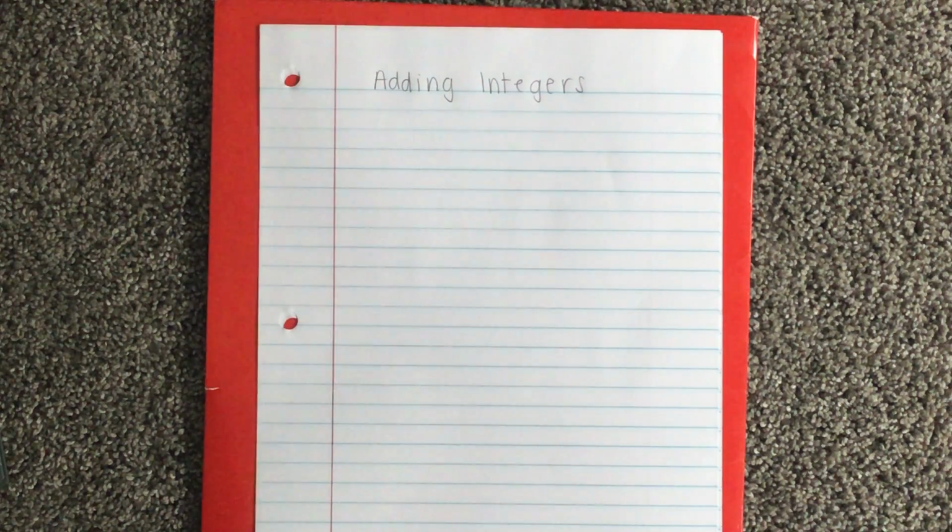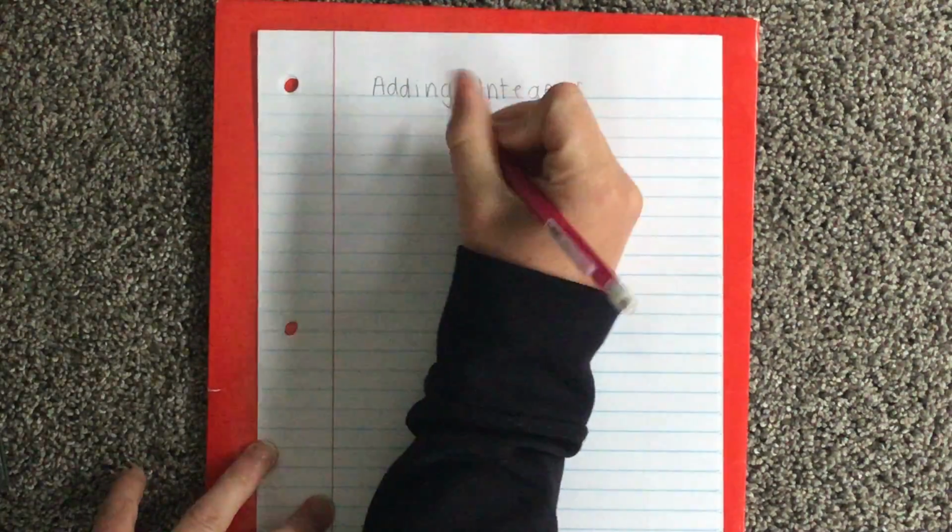Okay, sixth graders, we are going to do a short chapter outside of the book. You're not going to find integers, adding, subtracting, multiplying, and dividing integers in your book. So don't look in there for these notes. We're going to take notes on adding integers today, and I'm going to teach you two different ways to add integers. There are more out there, but we're going to focus on these two ways, and you can choose which method you prefer. The first method is using a number line.